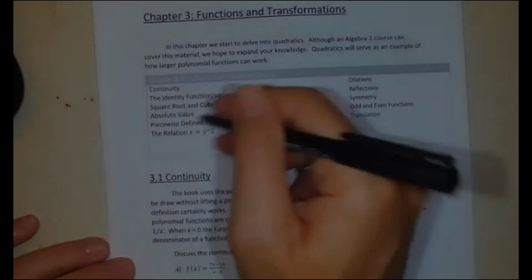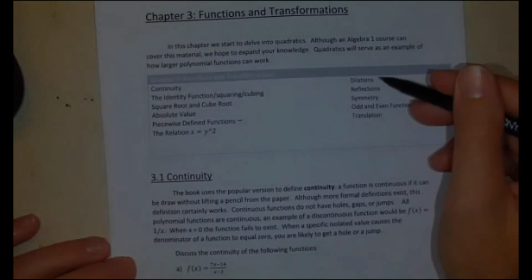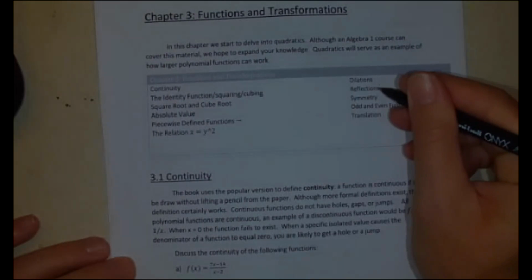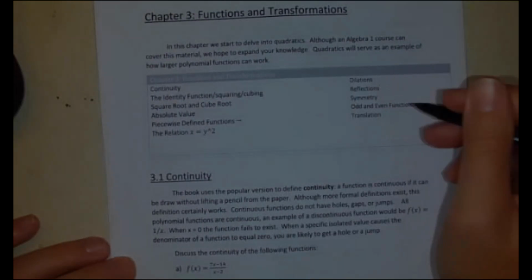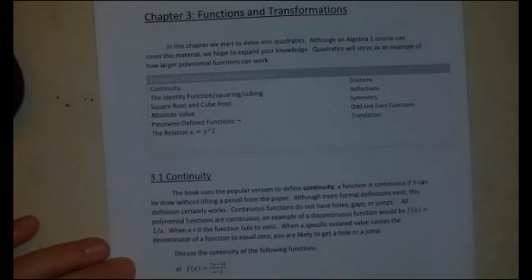The reason we're exploring all these guys is so that we can start doing things to them. And these are kind of our verbs that we can do to these nouns. We can dilate, reflect. We can talk about its symmetry, and that will relate to odd and even functions. We're going to bring that in actually today, and we can translate them.